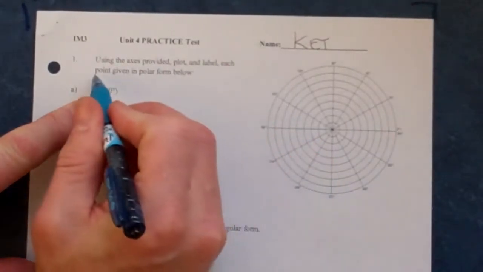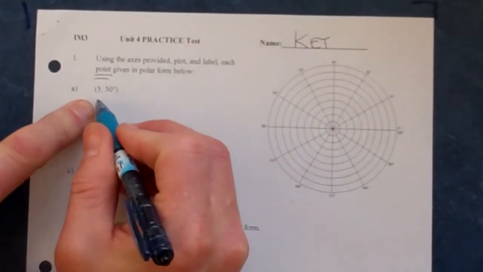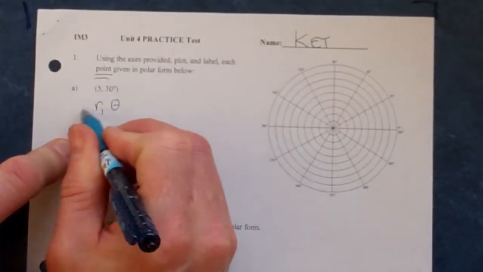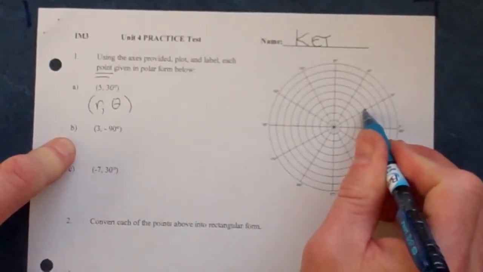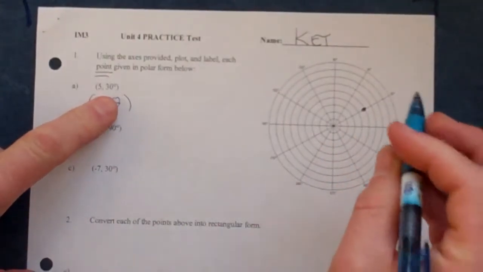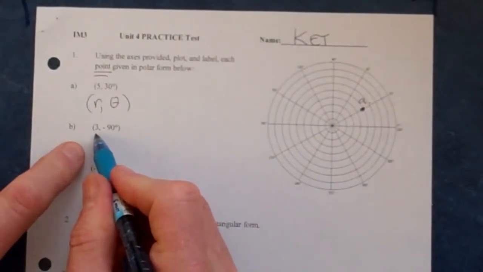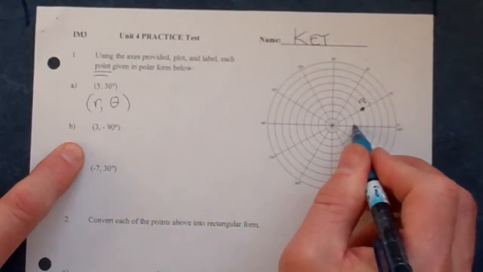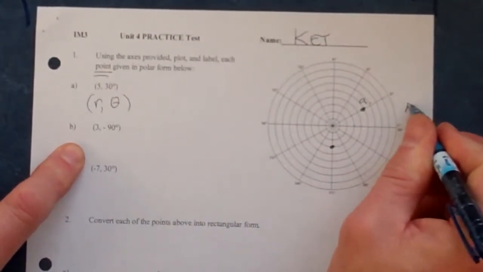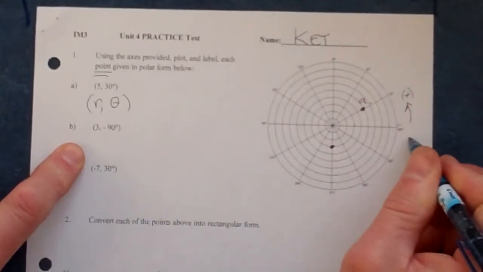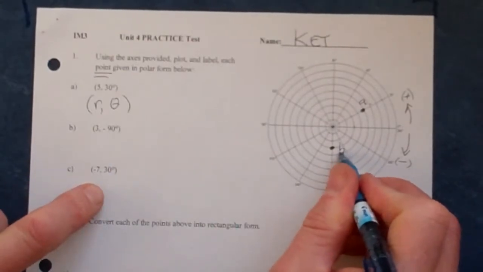These are points in polar form. So the way it is, this is r comma theta. So we go out to 5 and we rotate up 30 degrees in this case. So there's A. Then we go 3, negative 90, so I go out to 3 and I rotate negative 90 down to there. So in math, it's nice. This is the plus direction, so it makes sense that this is the opposite. That's the negative direction, so there's B.